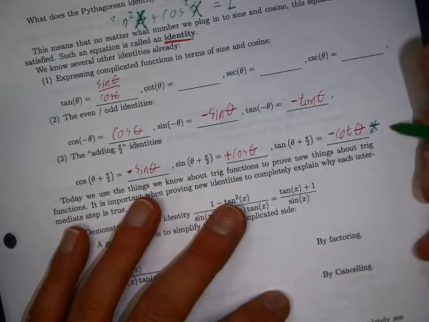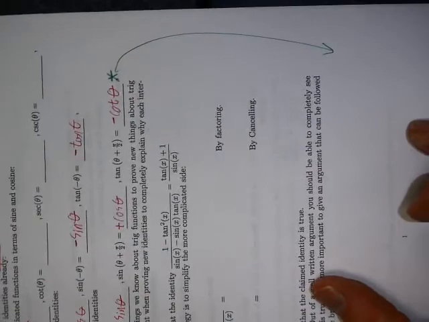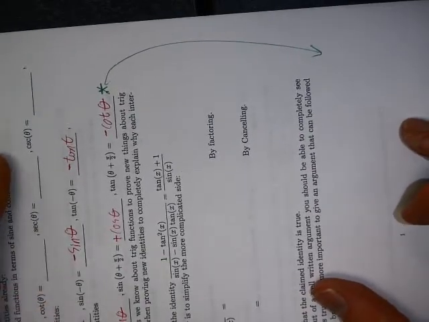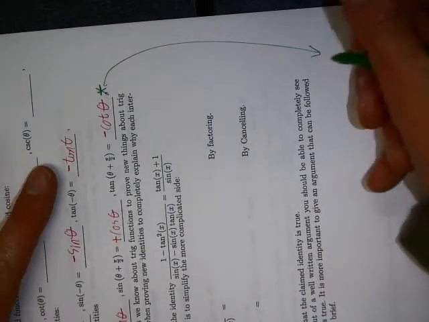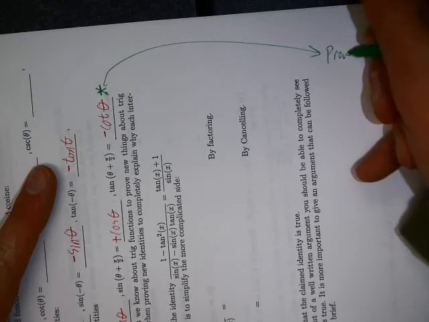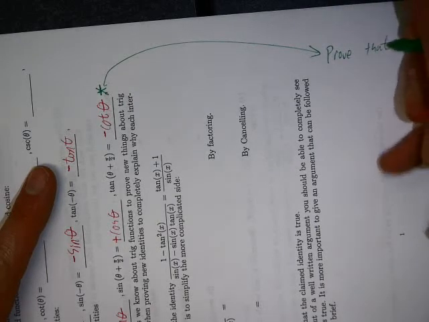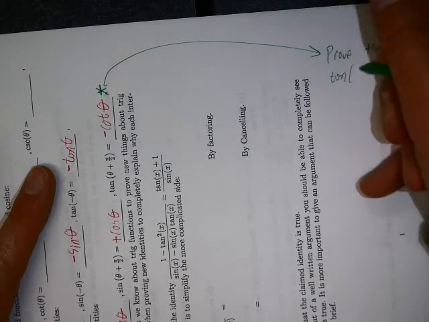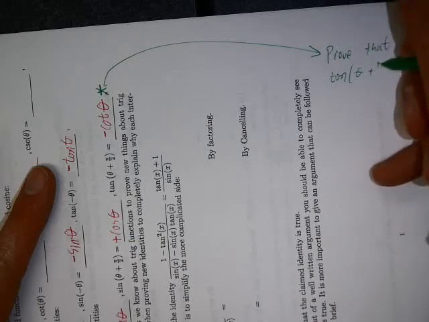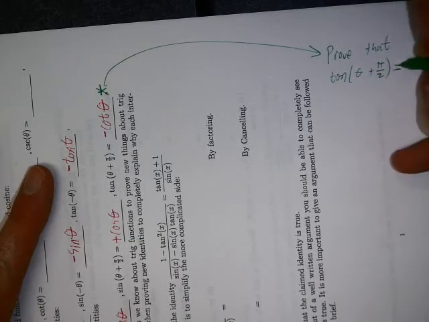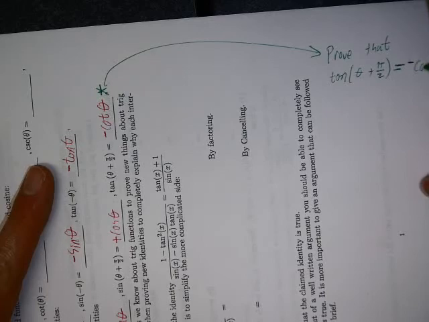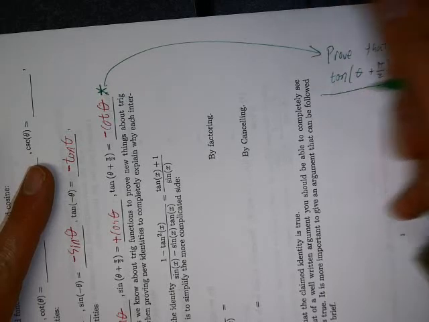So I'm going to go down here, rotate to the side, and let's do a slightly improvisational demonstration of a trig identity. Let's prove that tangent of theta plus pi over 2 is always the same as negative the cotangent of theta.